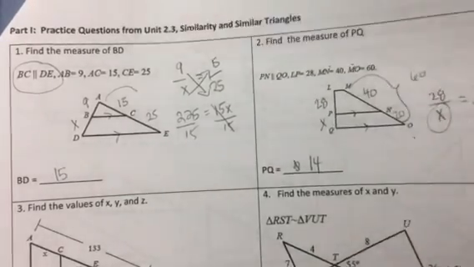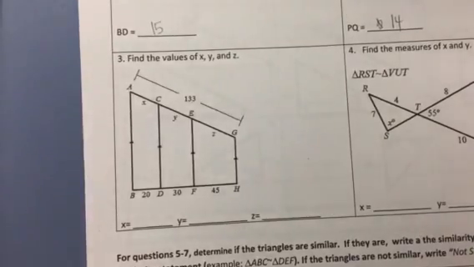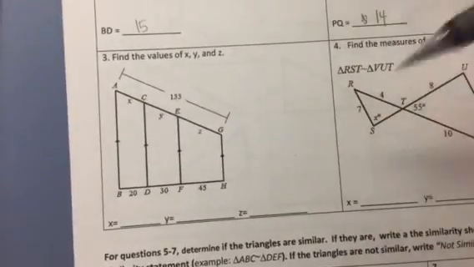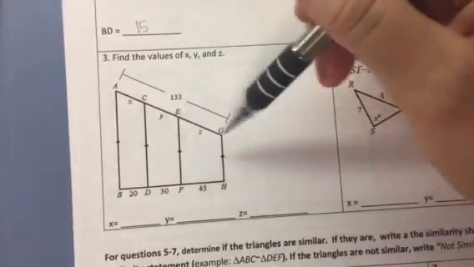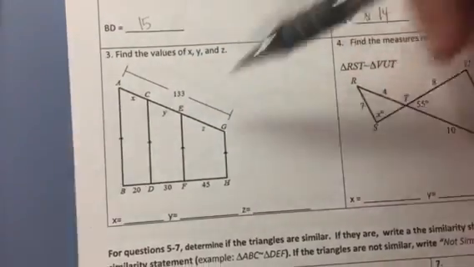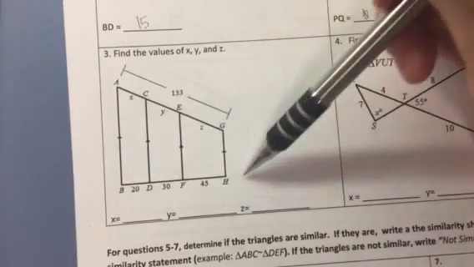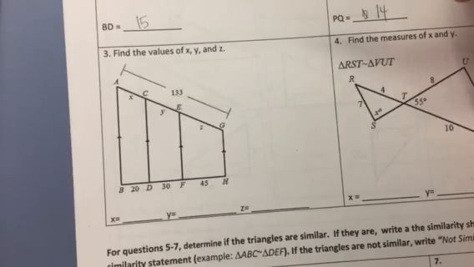All right, number 3. This is another side splitter problem. That must be an important theorem if there are 3 questions on our study guide. You're asked to find the values of x, y, and z. You are given the values of BD, DF, and FH, and you're told that from A to G is 133.